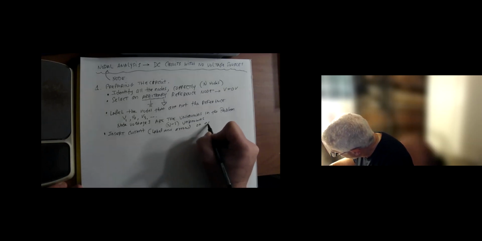The next step in preparing is insert current. And when I mean current, I mean label an arrow on each passive element. The only passive element we've seen thus far is the resistor.